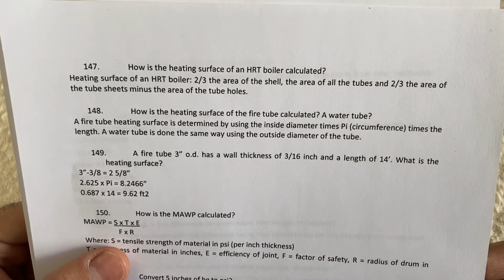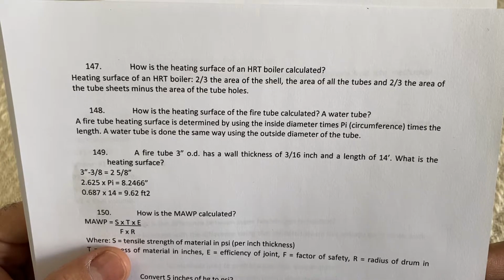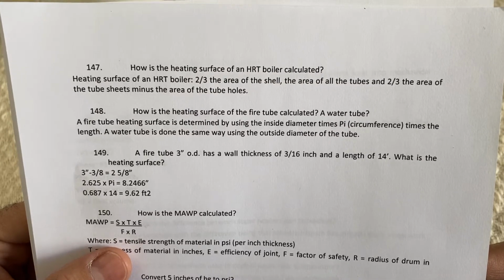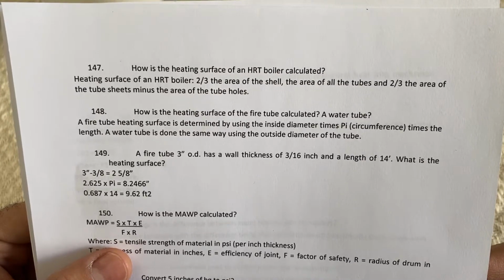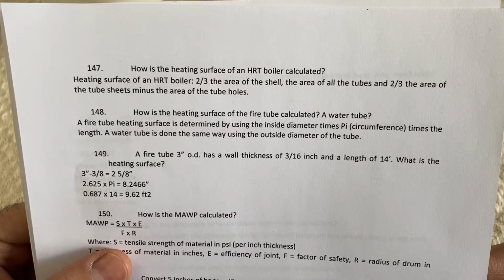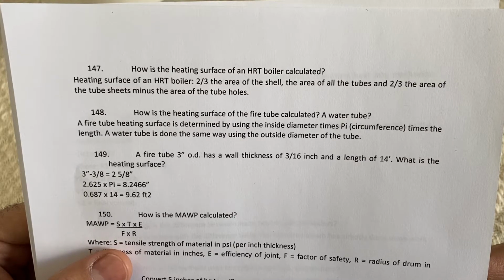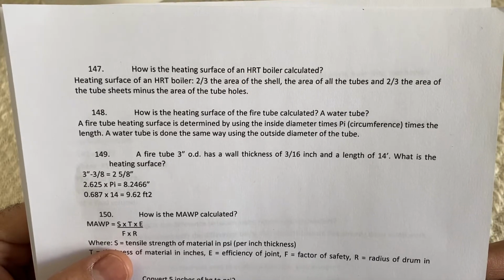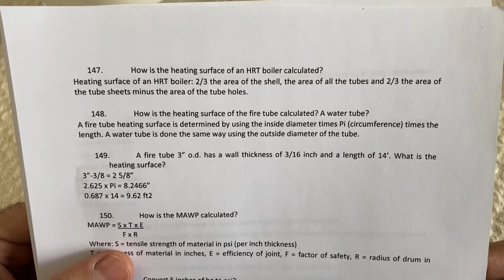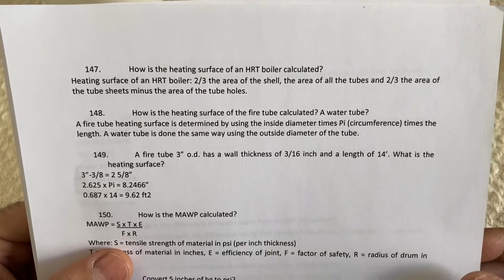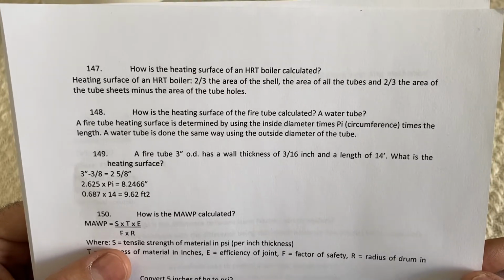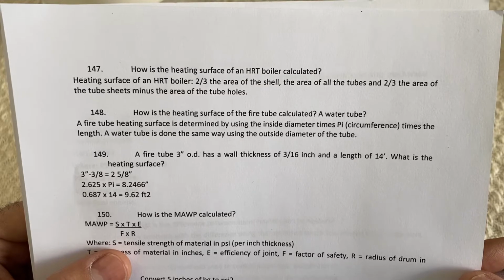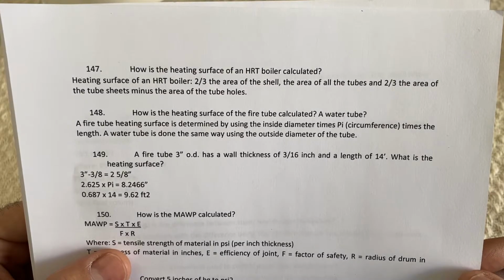Okay, so the rule of thumb for calculating heating surface is parts of the boiler with water on one side and combustion gases on the other side. Okay, so that's just how we can calculate a HRT boiler.